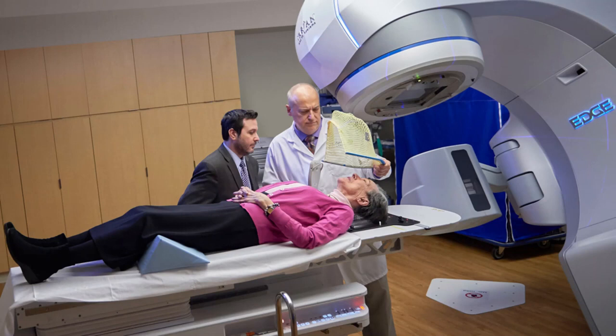Whole brain radiation is most often used to treat cancer that spreads to the brain from some other parts of the body and forms multiple tumors in the brain. Traditionally, radiation therapy uses X-rays, but a newer form of this treatment uses proton beams. Proton beam therapy allows doctors to control the radiation more precisely.